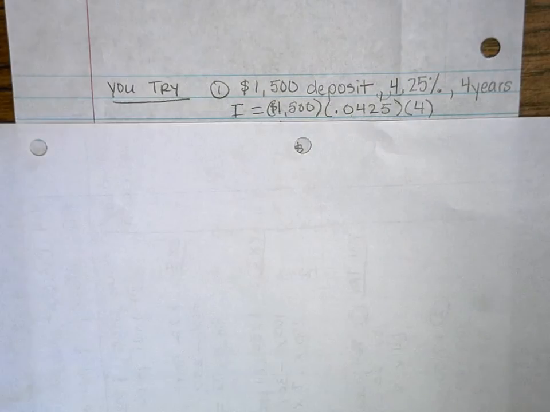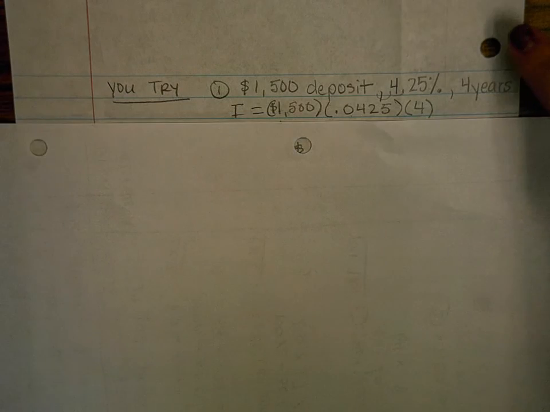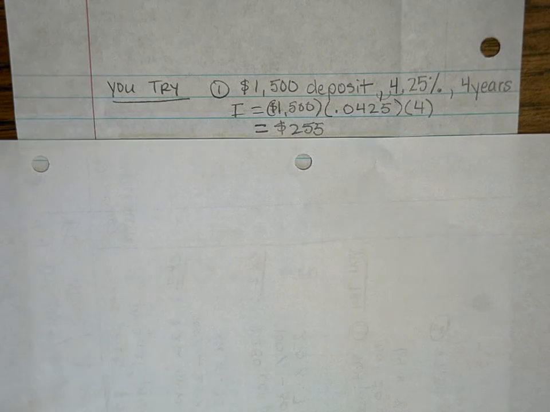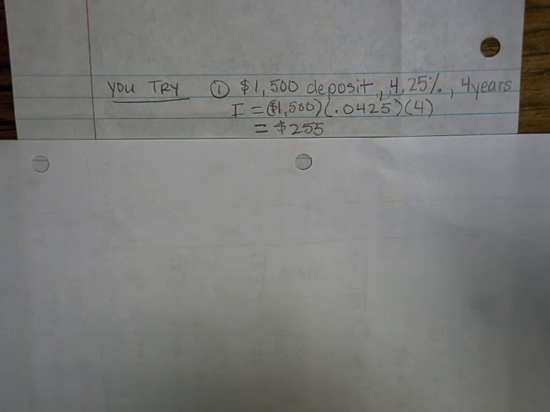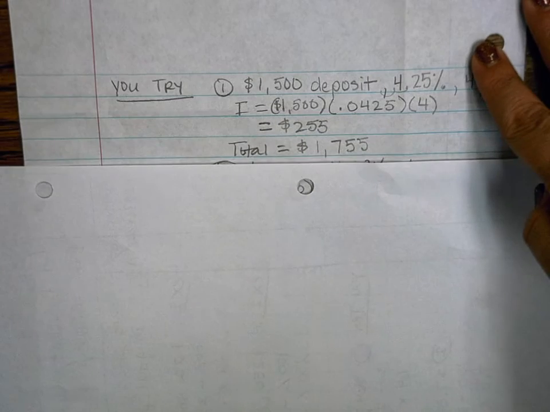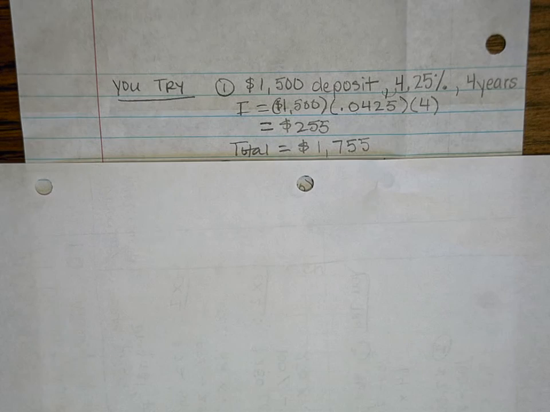Alright, hold on. Okay. Here's what you want to put in your calculator. Some people forgot to put the 0, like 0.0425. So you should have gotten $255. And if you wanted to figure out, if I'm going to take that money out now, how much will I have? You would just add that to the principal. So that's your total as well if you want to have that down. Most of the time on the test or quiz, it'll just say write the interest, but every once in a while it'll say what's your new total. So you're just adding it, 255 plus 1,500.